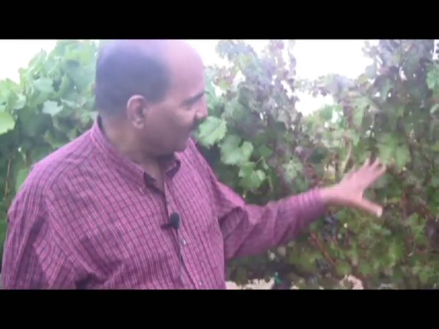Most of the time, growers think that there is no leaf roll disease in white grape cultivars because they don't express typical symptoms such as this one shown here. That is not accurate. In fact, all wine grape cultivars are susceptible to leaf roll disease.